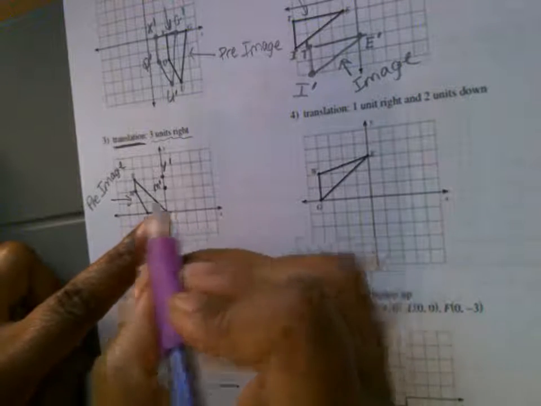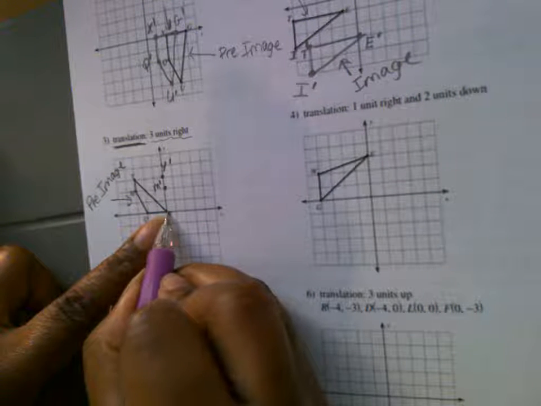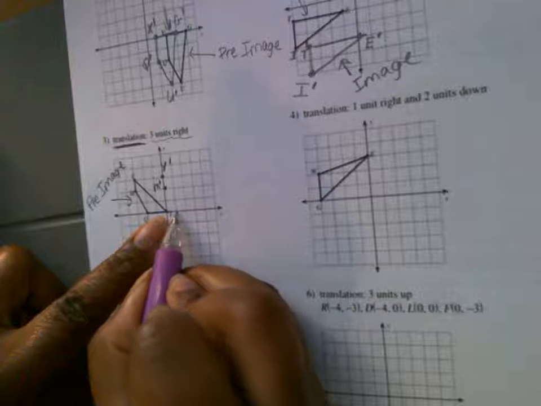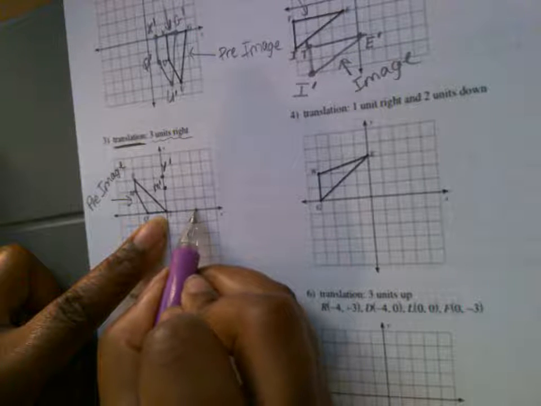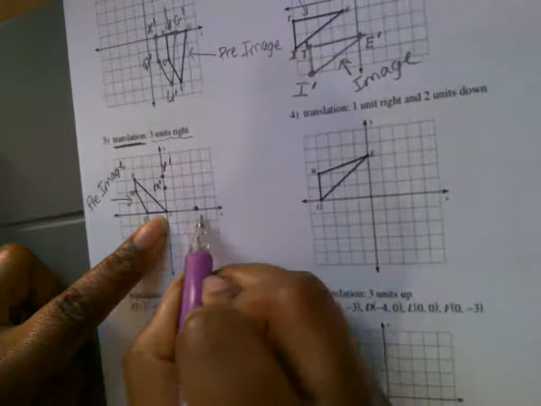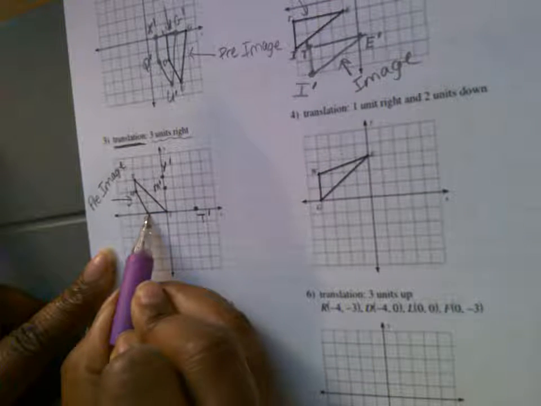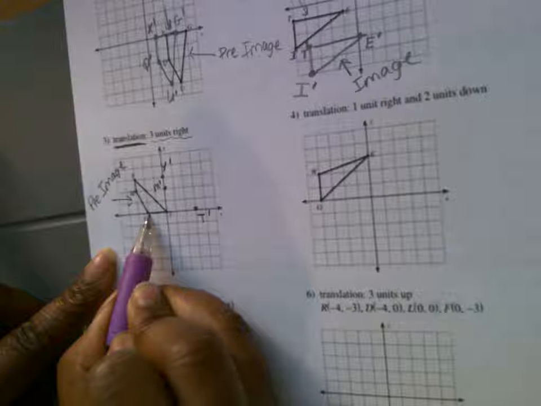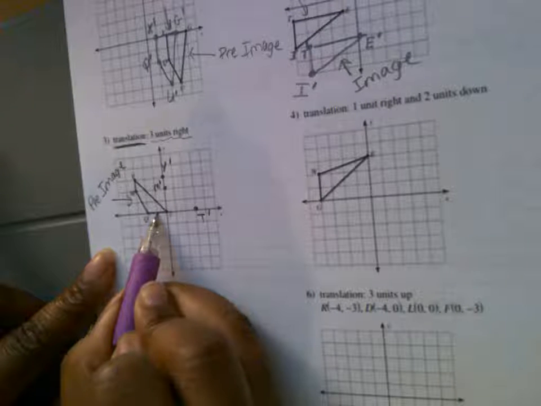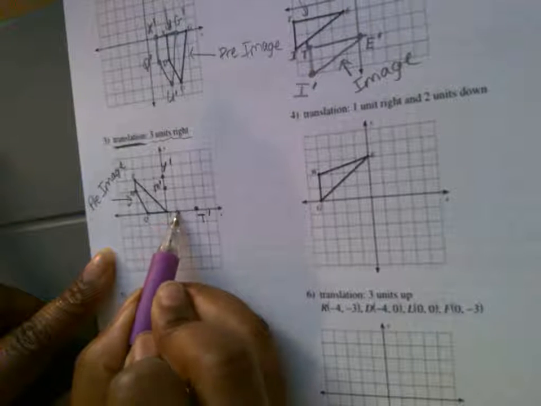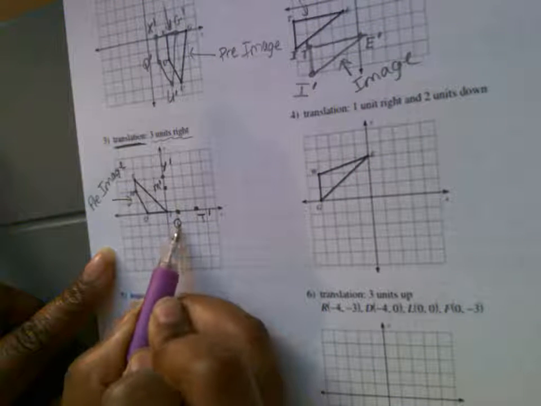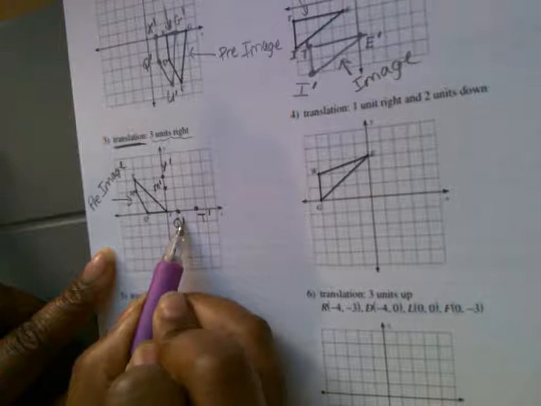Okay. T, we're going to move it 3 units to the right. 1 time, 2 times, 3. So this is going to be T prime. Then we got Q. We're going to move Q 3 times to the right. So that's 1, 2, 3. So this is now Q prime. We put 1 tick mark there for 1 time being moved.